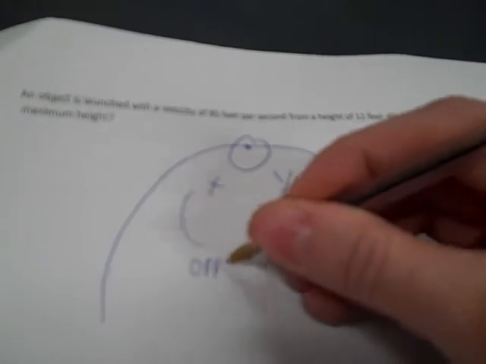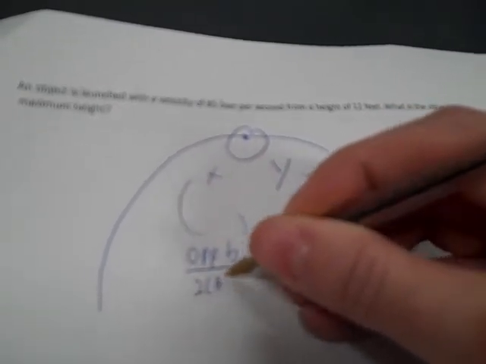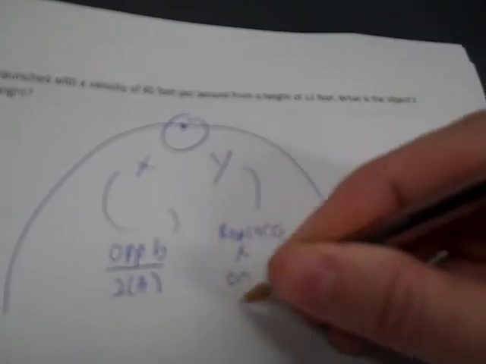Okay, story problems. An object is launched with a velocity of 85 feet per second from a height of 12 feet. What's the object's maximum height? Now, the maximum height, don't make the boxes on maximums. Make a parabola maximum. And to find the x, we're using opposite of b divided by 2 times a. And to find the y, we replace x on the calculator. Okay, that's how you find a maximum.